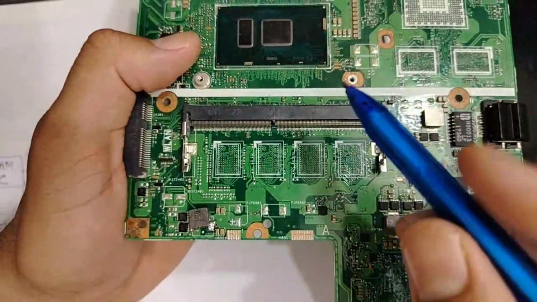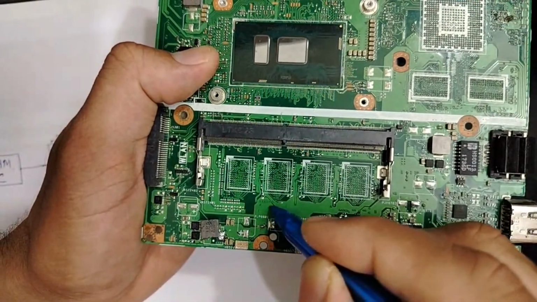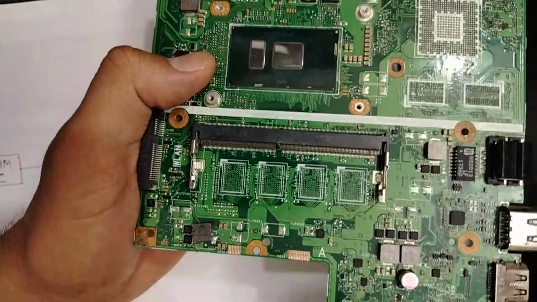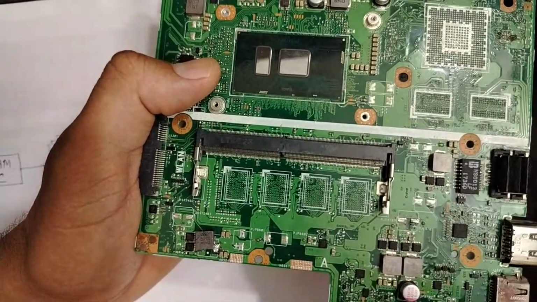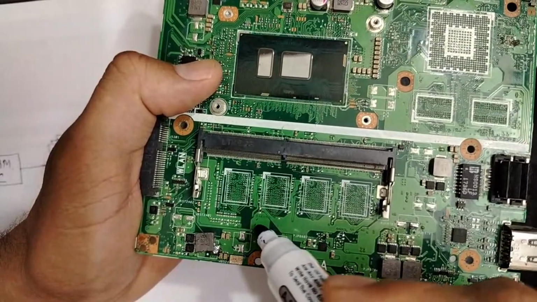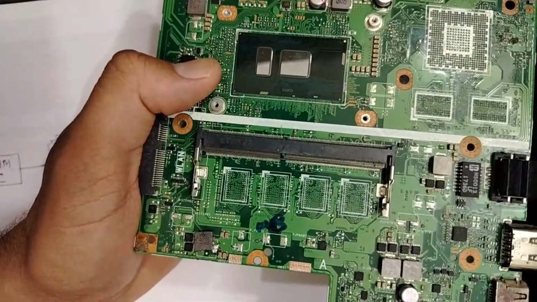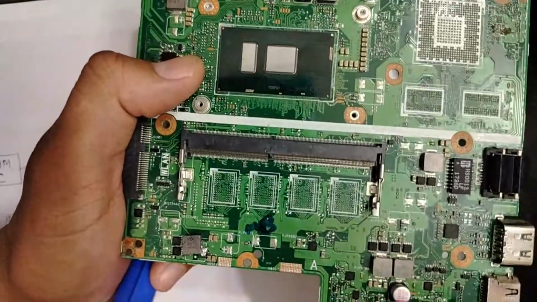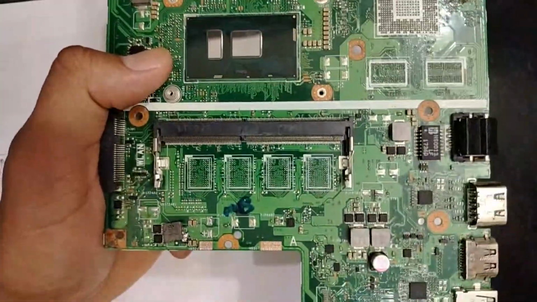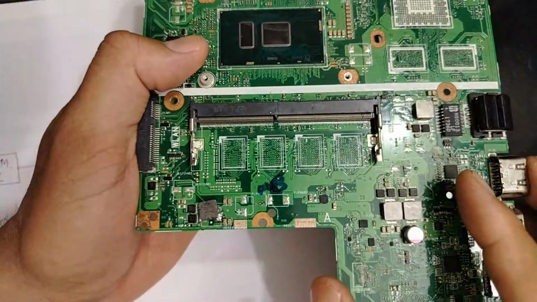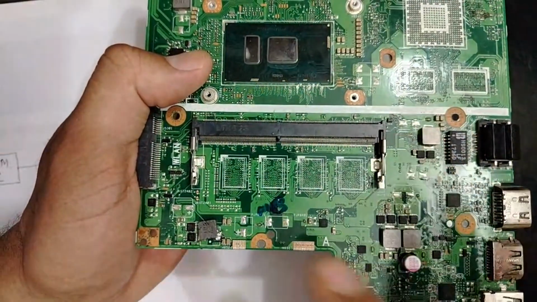Here, guys, I will call it MB. Okay, let's use this one. This side is the motherboard, MB, okay? Here we have the motherboard, guys. So, to make things easier, I should separate these two parts.